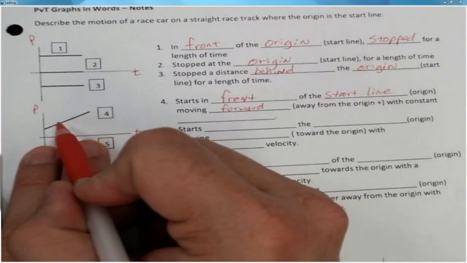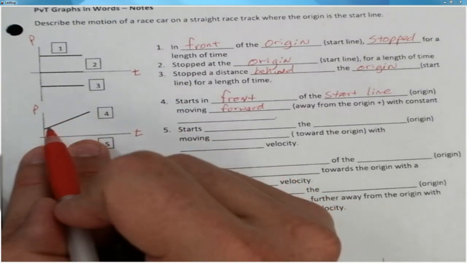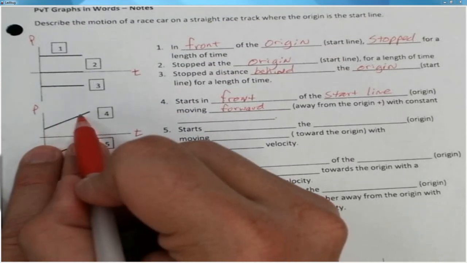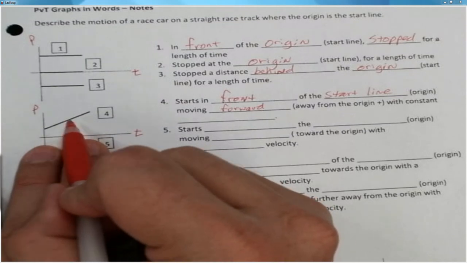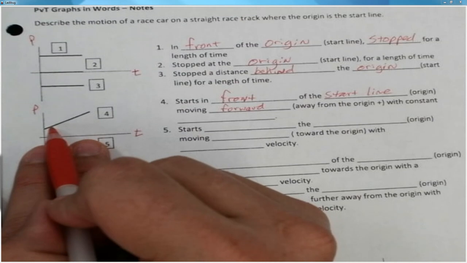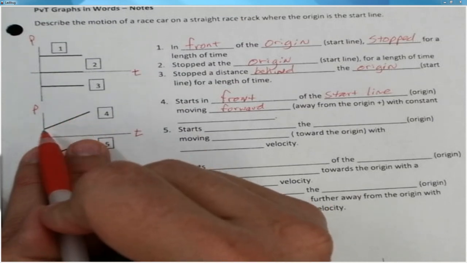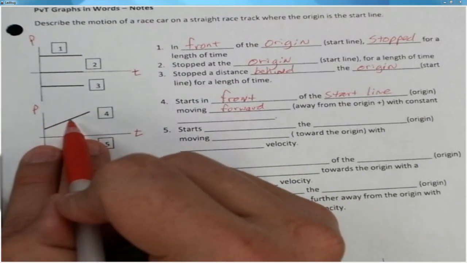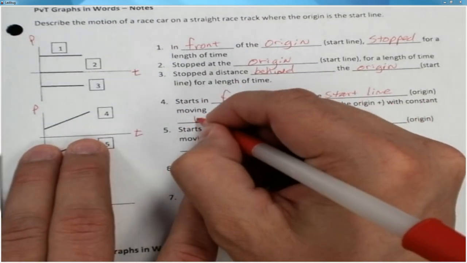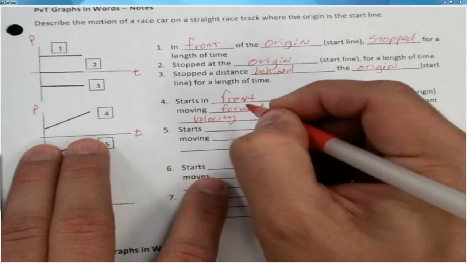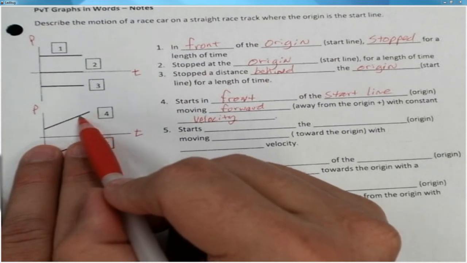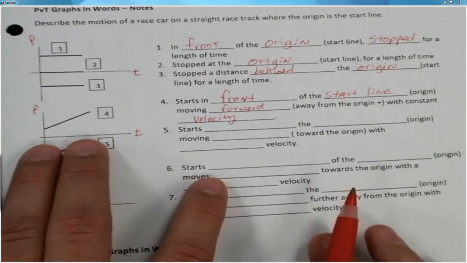This is a straight line, and the slope of a position versus time graph gives me my velocity. Does a straight line have the same slope everywhere, or does its slope change? You should know from math class that all straight lines have the same slope everywhere along them. So if it's got the same slope everywhere, then it's got a constant velocity. That means this velocity is the same everywhere on this line, and it's moving forward away from the origin.